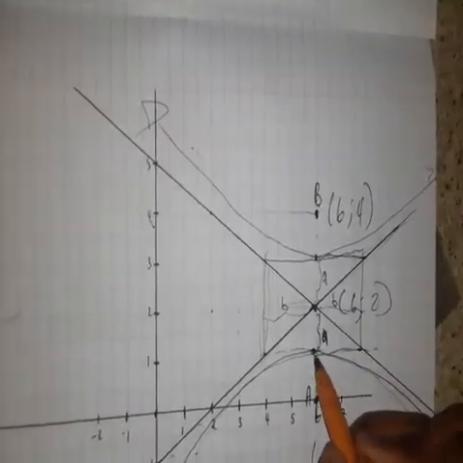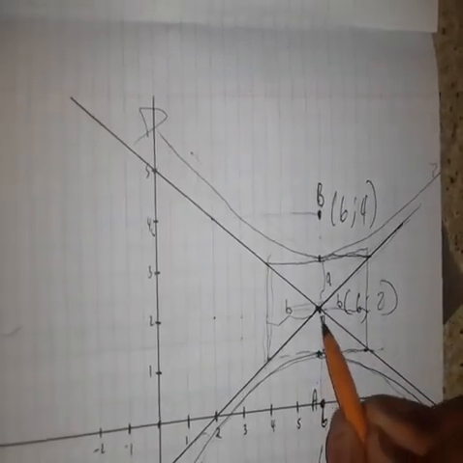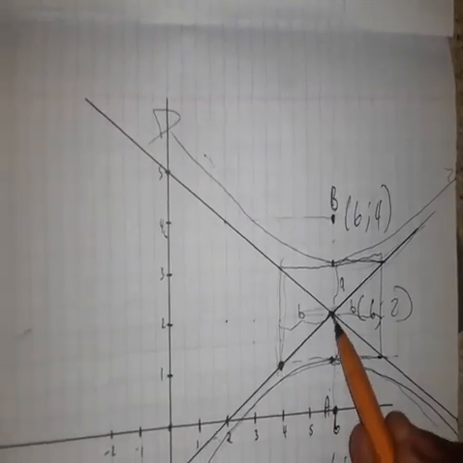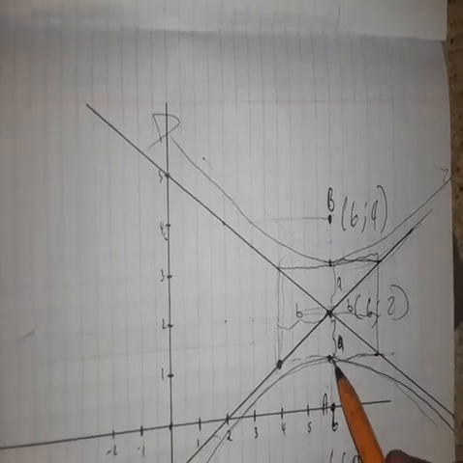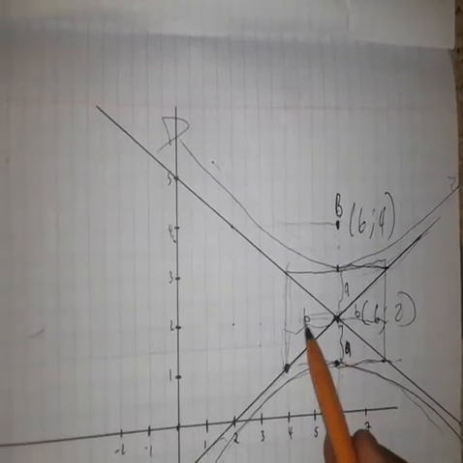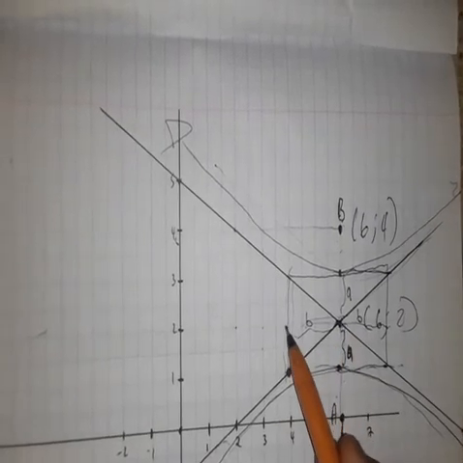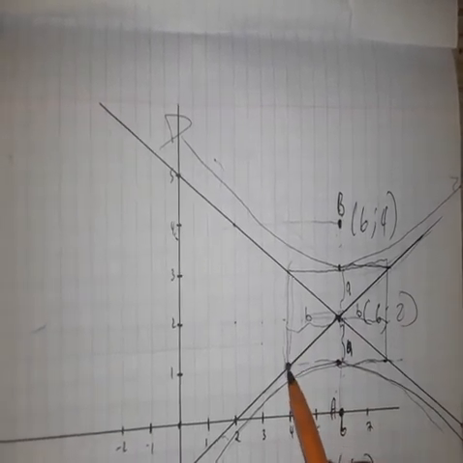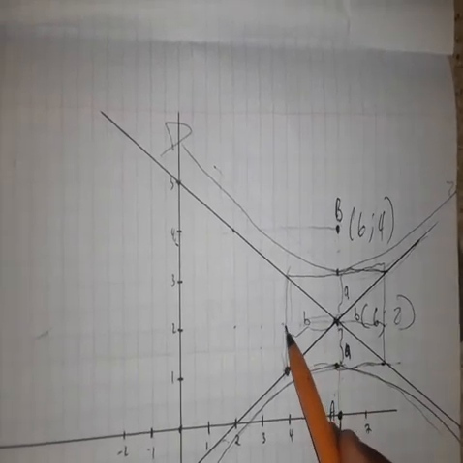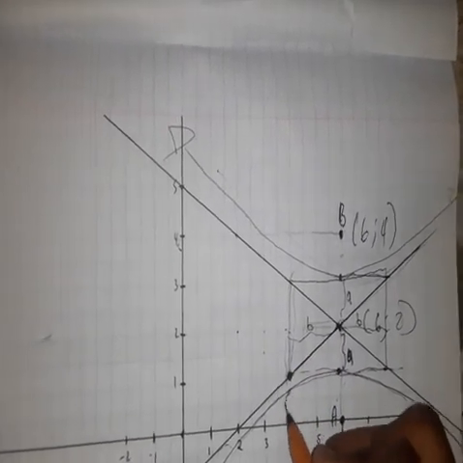So now, what is the coordinate of this point? Since this is 2 to a, we're going to calculate this value. But now what is this? This is b, the distance from the center to here. We want this x value. It's 6 minus b.